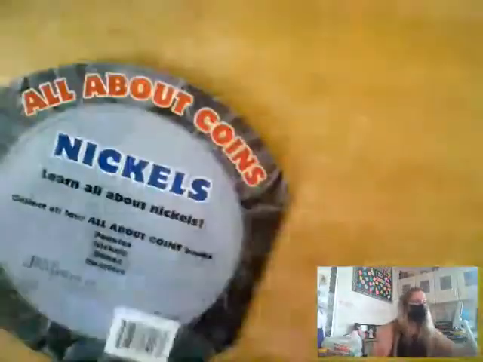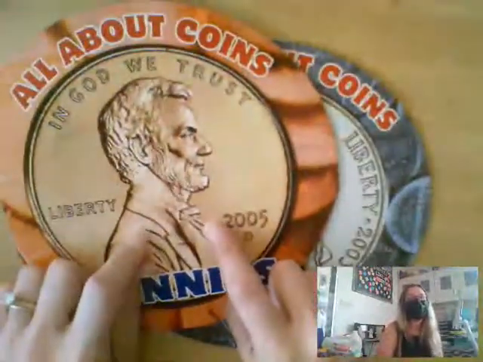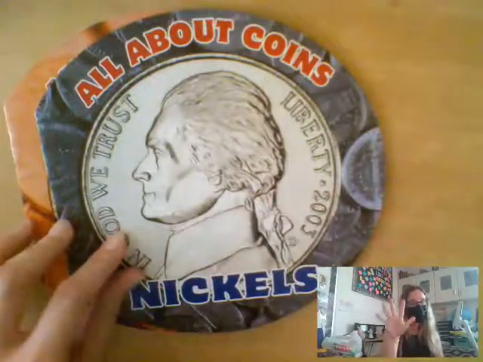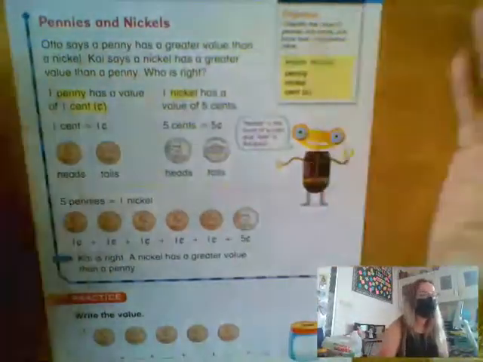All right, so now that we have read about pennies, everybody, how much does a penny equal? 1 cent. And how much does a nickel equal? 5 cents. Awesome. Now we're going to go back to our books. You should have them open in front of you. And we're going to do some adding with pennies and nickels.